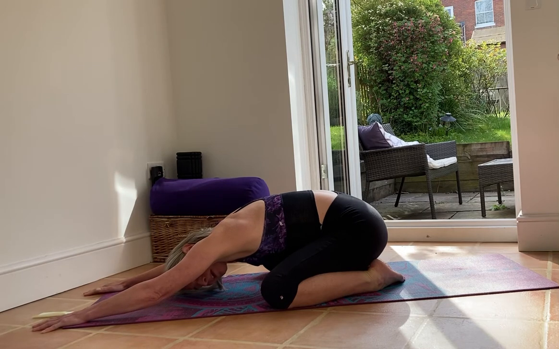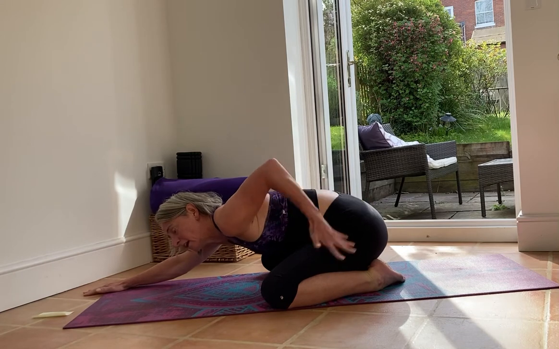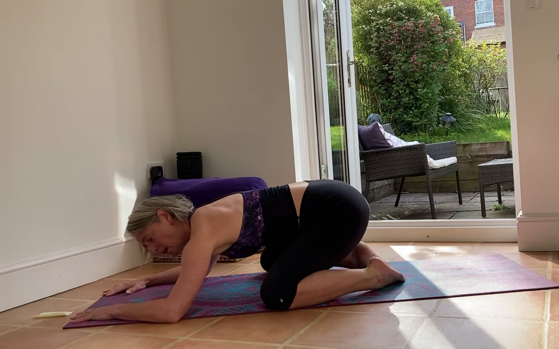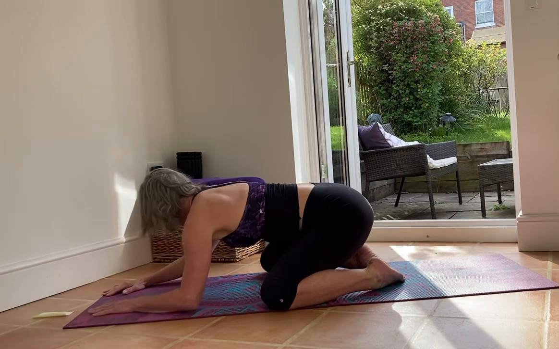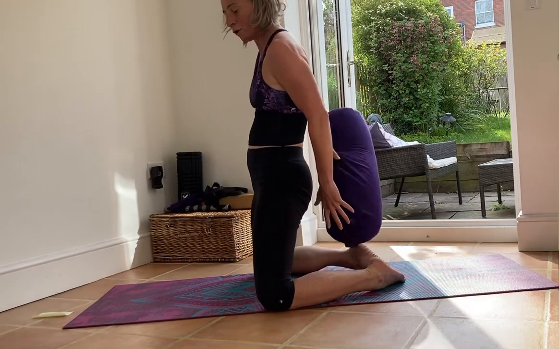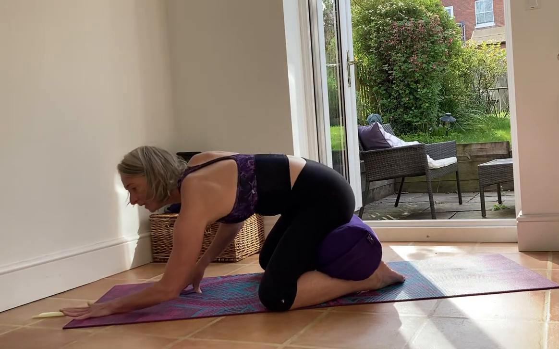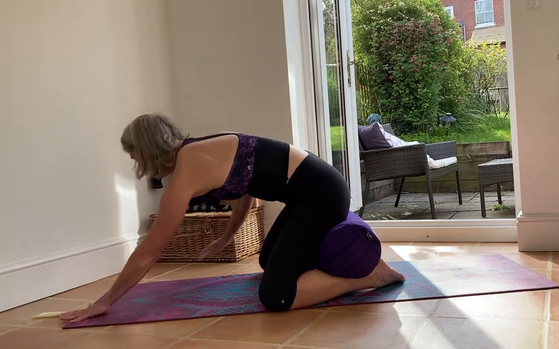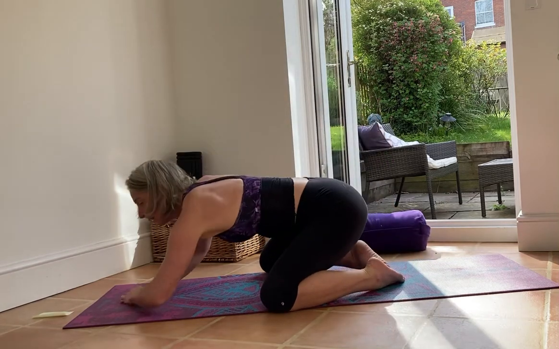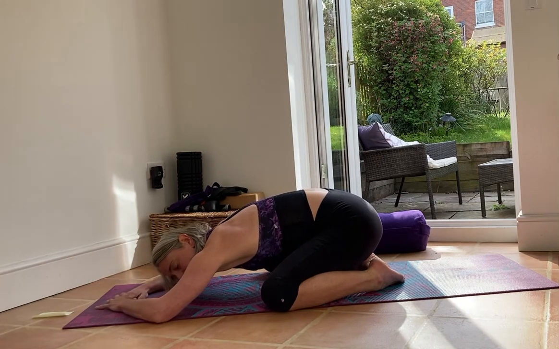So your aim here is to create openness and space through the lower spine area here. So really think about softening, sinking. And if you're still up here, that's totally okay. If you're a long way up here, you can always grab a bolster or a cushion, pop it on your legs, and then sink back onto that, and then come down. But if you can, get reasonably close to your heels, and just push back and sink.